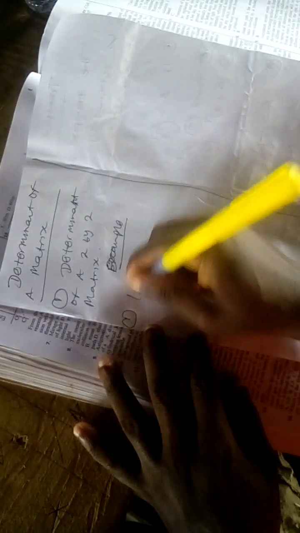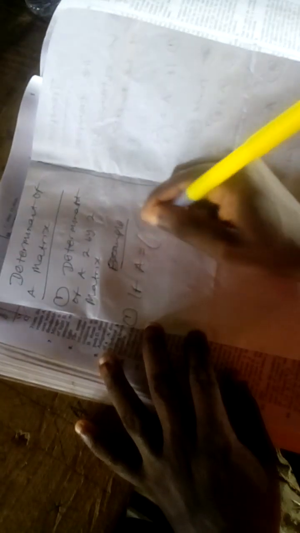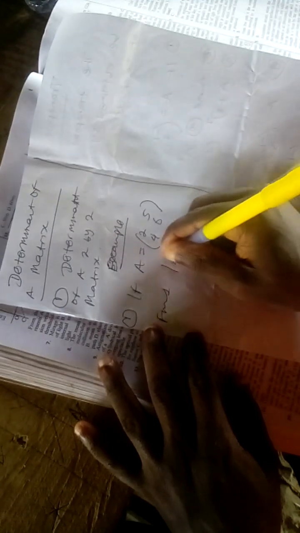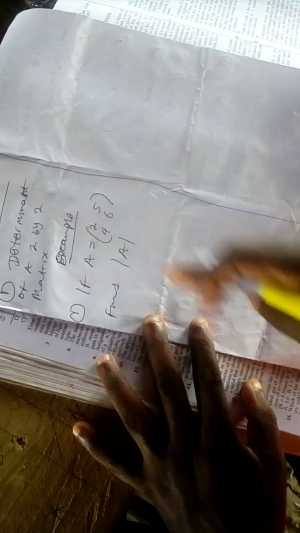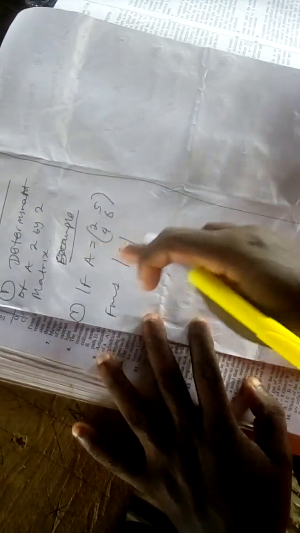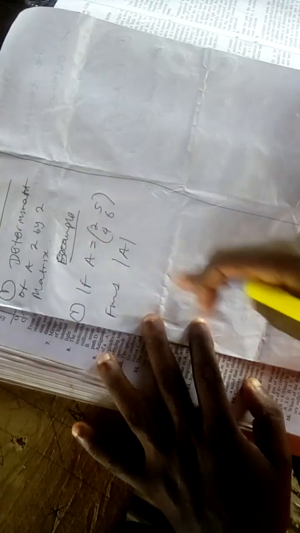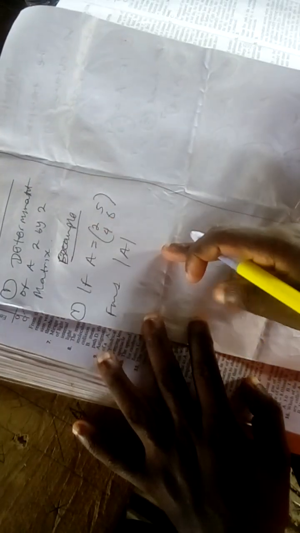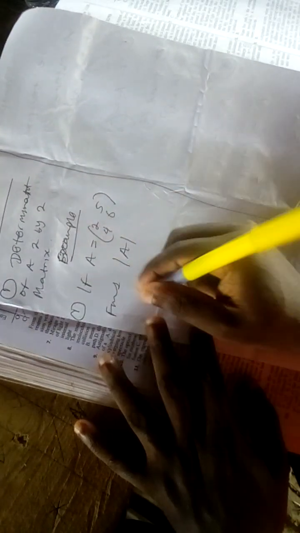number 1. If matrix A equals 2, 4, 5, 6, find determinant A. The determinant is represented using double stroke. This is the symbol for determinant. So determinant A becomes the determinant of 2, 5, 4, 6.